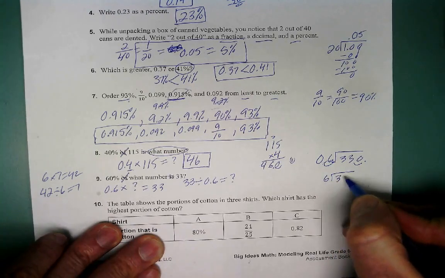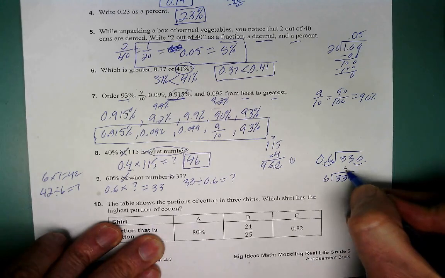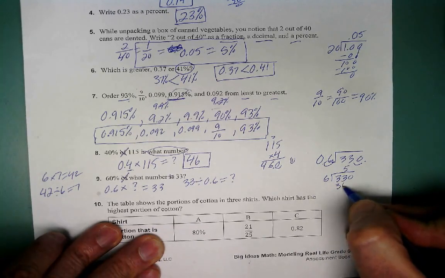Okay, now I got a division. 6 goes into 33 5 times. 5 times 6 is 30, and I subtract. Bring down the next number.